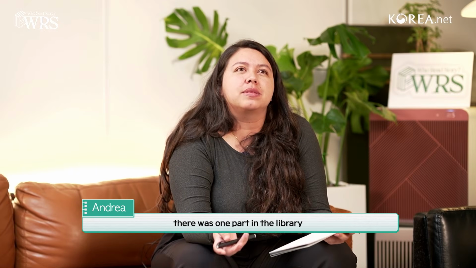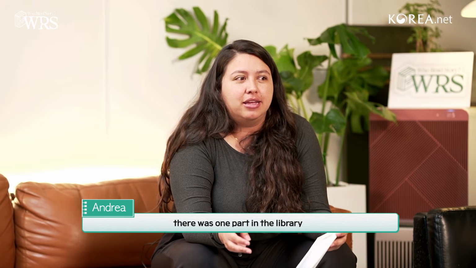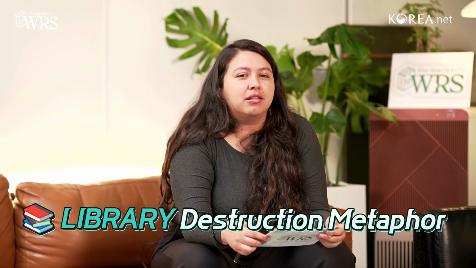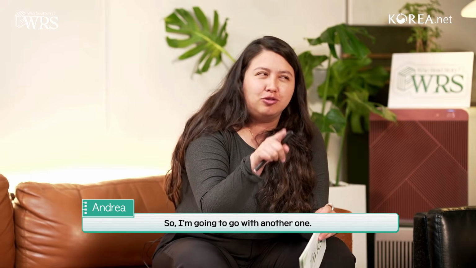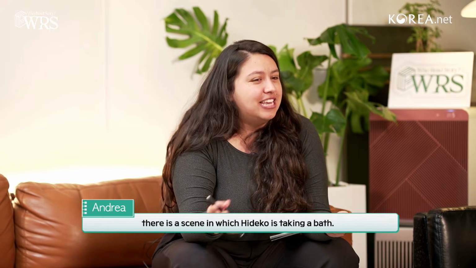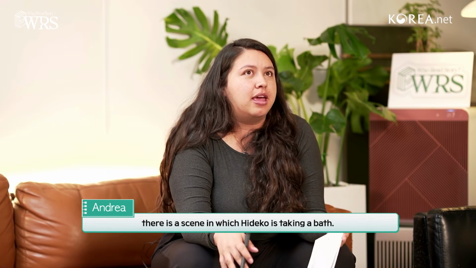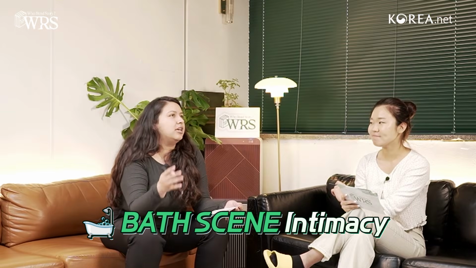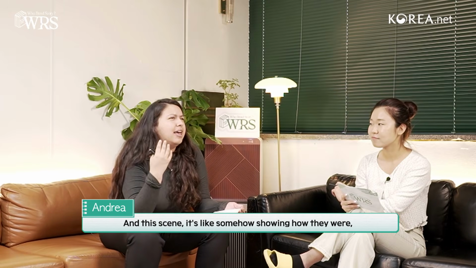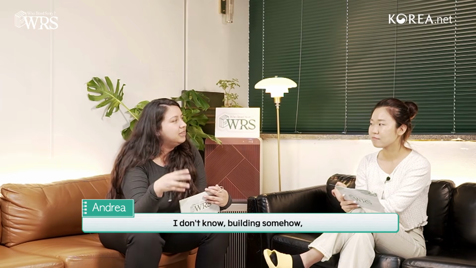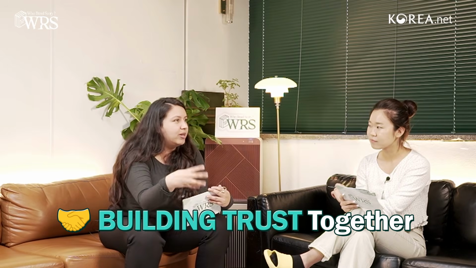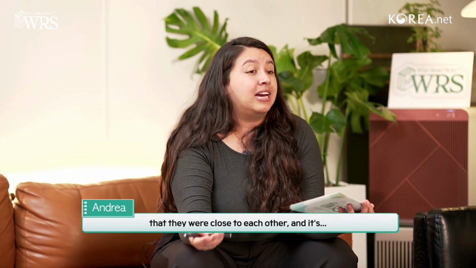For me particularly, there was one part in the library, somehow the destruction in the library is a metaphor for freedom. But there is a major spoiler with that, so I'm going to go with another one. There is a scene in which Hideko is taking a bath, and she helped her clean, I think, her mouth. This scene shows how they were building trust between them, and it was one of the first times that they were close to each other.